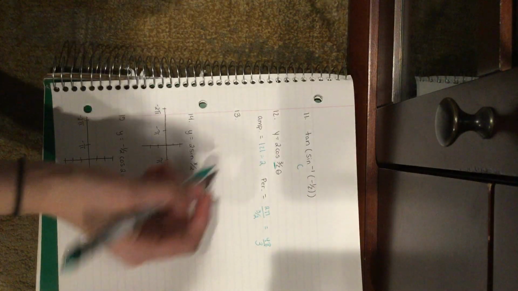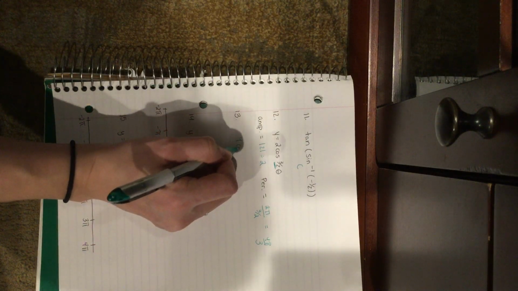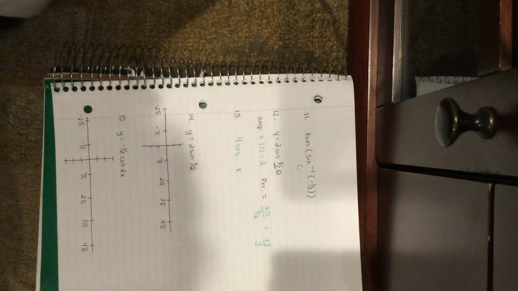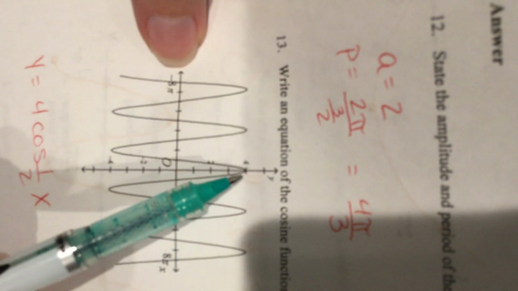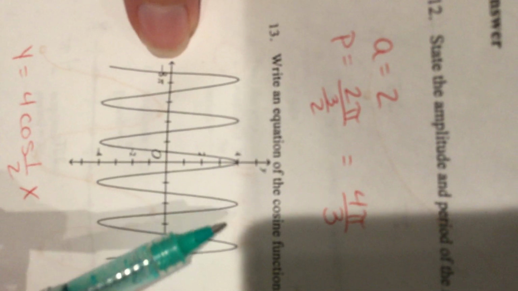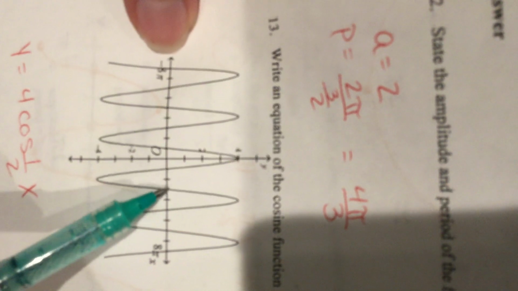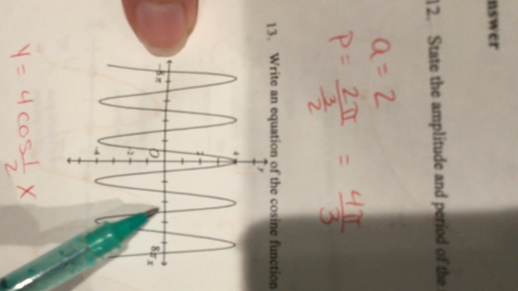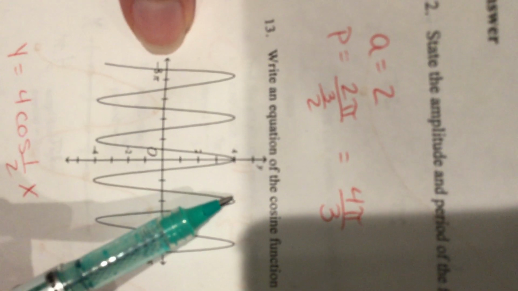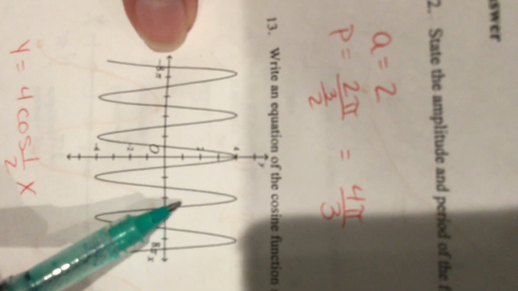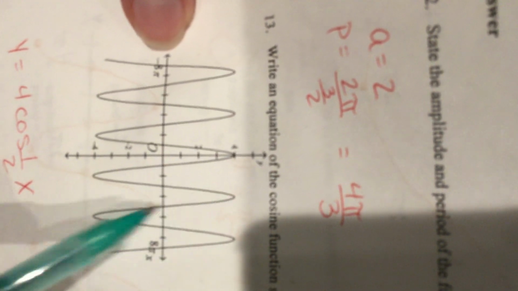So I know that when I write this, I'm going to have 4 cosine, and then I need something with the x, so I need something with the theta. Well, if I look, it starts here, and it ends here. Well, this is 1 pi, 2 pi, 3 pi, 4 pi. So the period is where it starts and stops. So it starts and stops, so this would be at 4 pi.